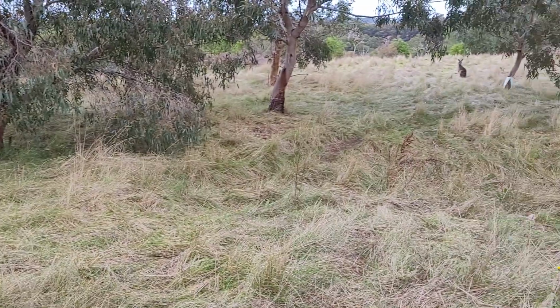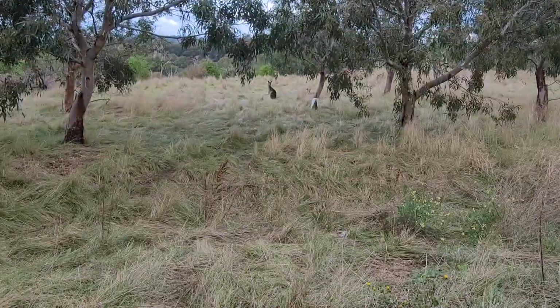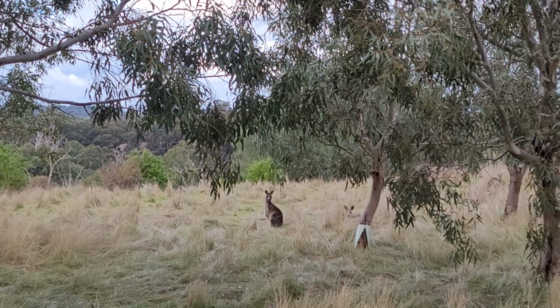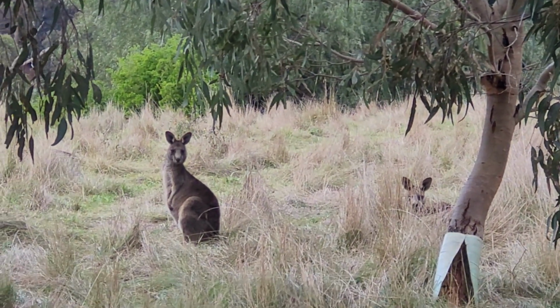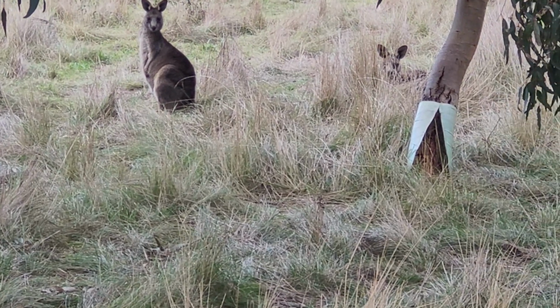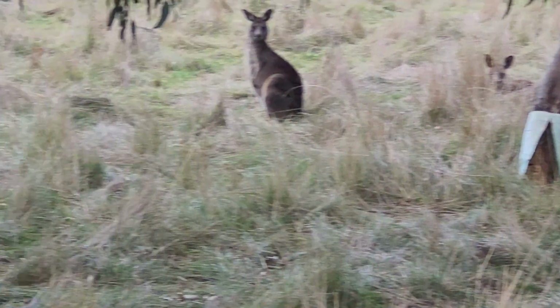Kangaroo. Hello, where are you going? Ooh. That's a young one. And there's another kangaroo. There's quite a few over there.